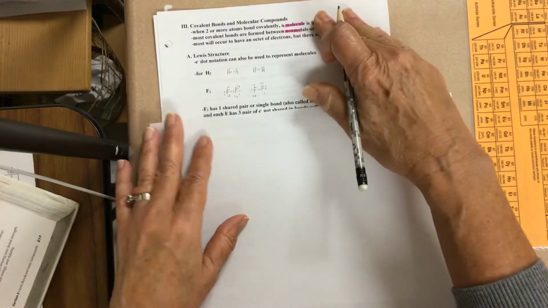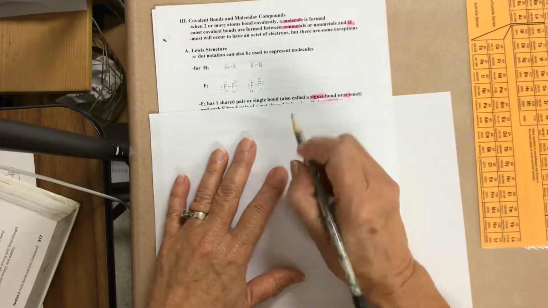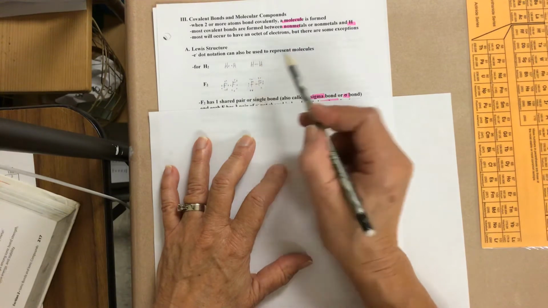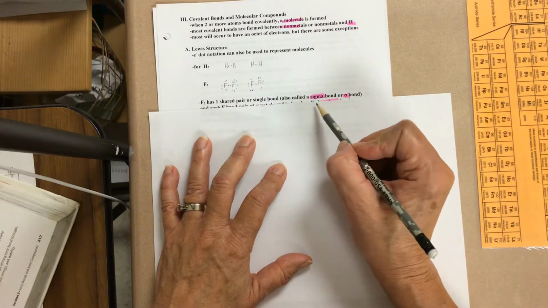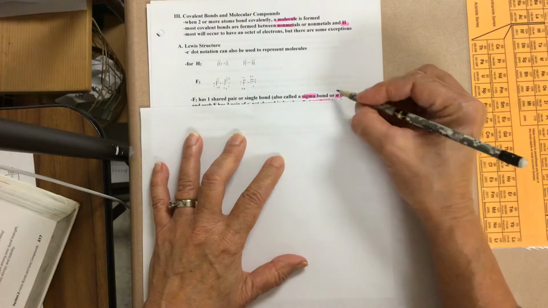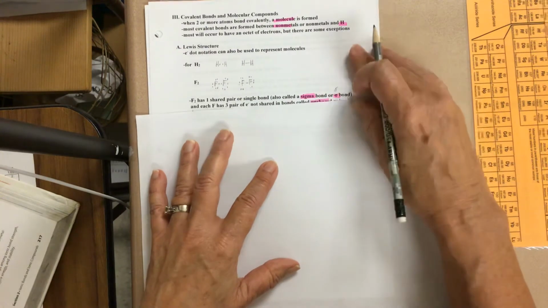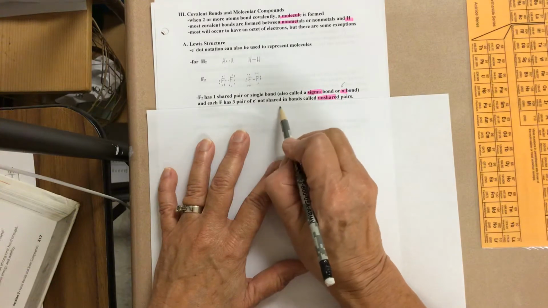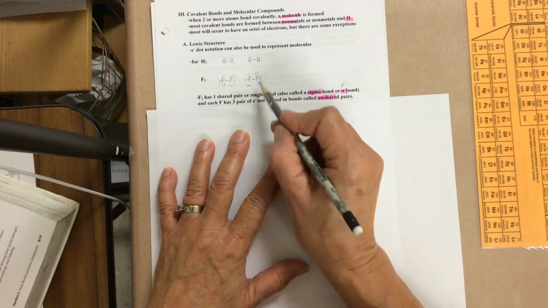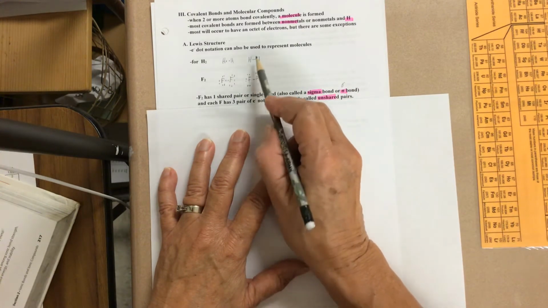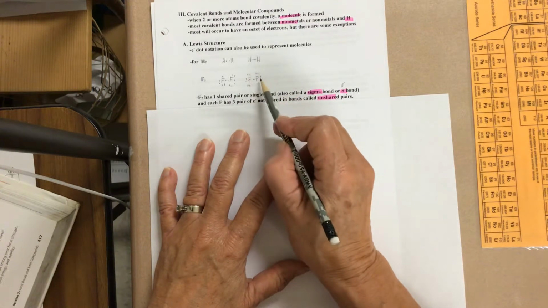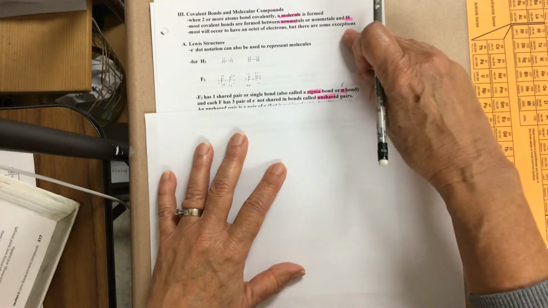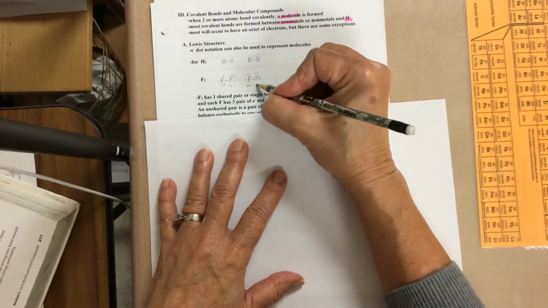Okay, so we can say fluorine has one shared pair of electrons or a single bond, and hydrogen also has one shared pair. Single bonds are called sigma bonds, and you can write sigma. It's a Greek letter sigma, and it looks like that. And then each fluorine also has 3 pairs of electrons that are not shared, and we call these unshared. So for fluorine, this is the shared pair. Hydrogen, this is the shared pair. And then each fluorine has 3 pairs of unshared electrons.